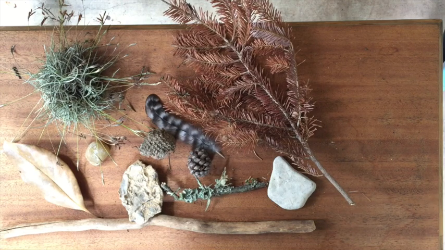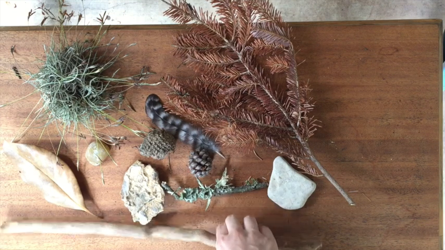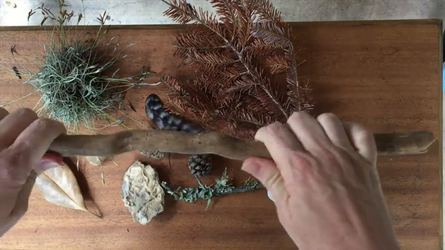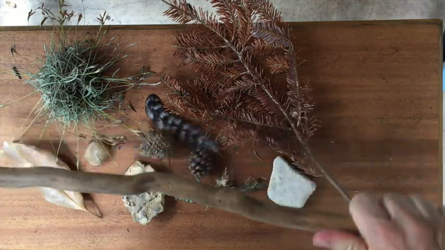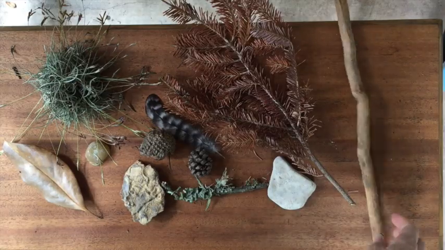The next property of matter I'd like to use to describe these is more advanced, and I'm going to be separating my objects by what is flexible or bendy and what is rigid or stiff and not able to bend. So starting with this stick, I cannot really bend this. It is not flexible. It is rigid and will go on this side.